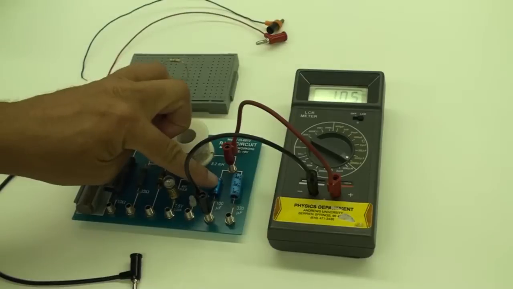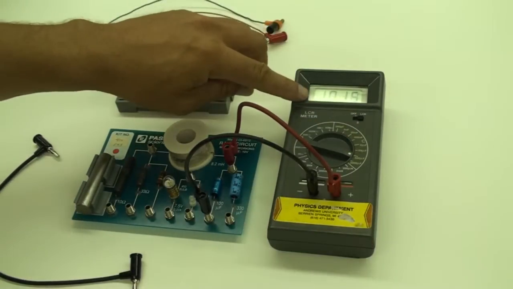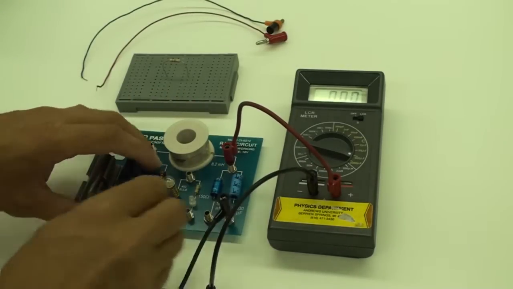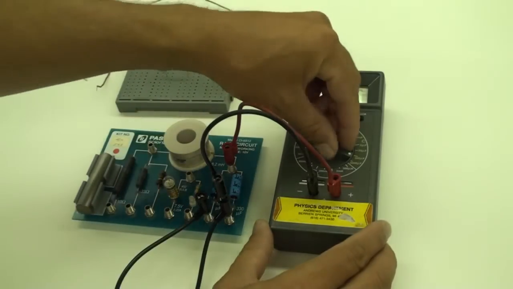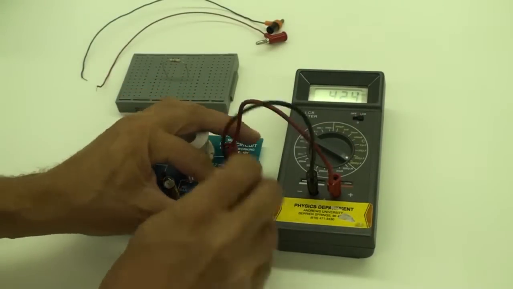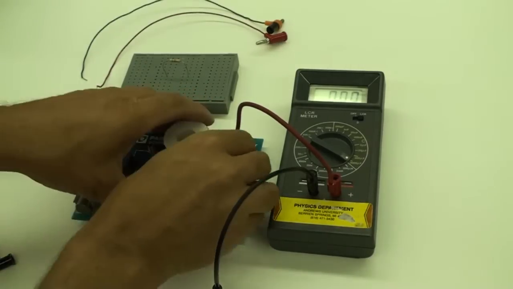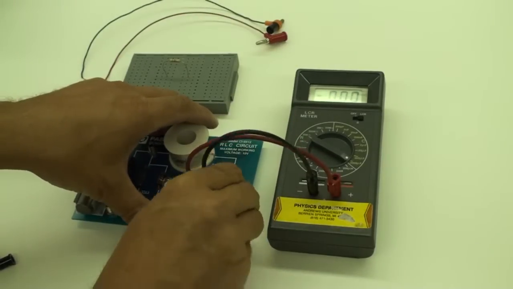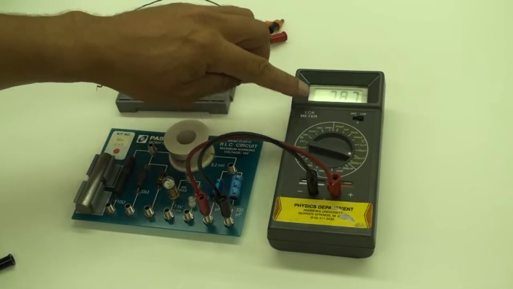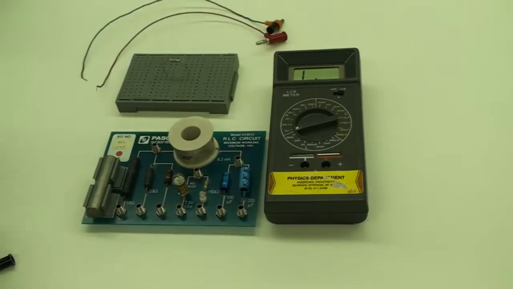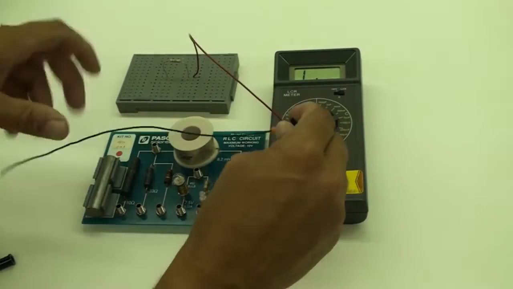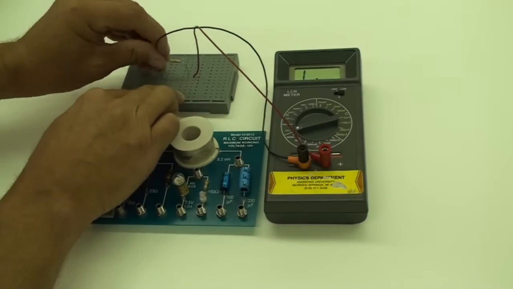First, measure the individual capacitances. Here we measure the parallel combination of capacitance. Here we measure the series combination of capacitance. While you have the meter, you can use it as an ohm meter to determine the value of the resistance you'll be using with the capacitors.